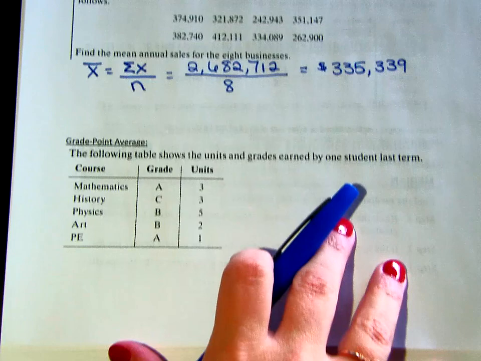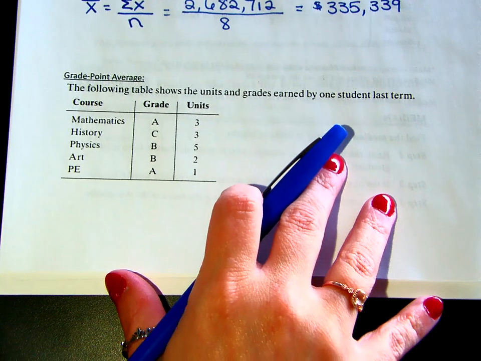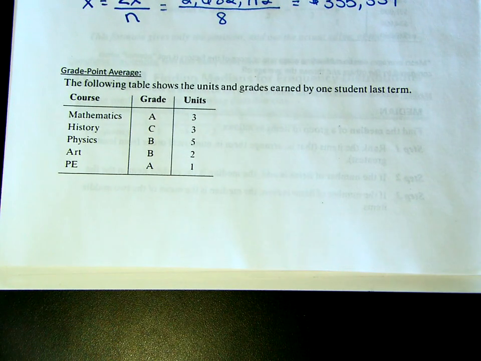All right, grade point average is another great way that you can use mean. The following table shows the units and grades earned by one student last term. And so it shows you they got an A in math, a C in history, so on and so forth. But they want us to find the grade point average that this student earned last semester.